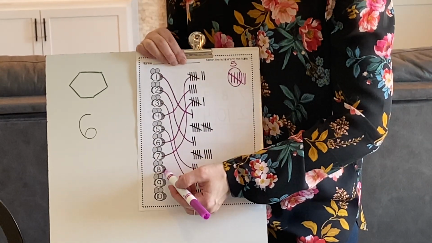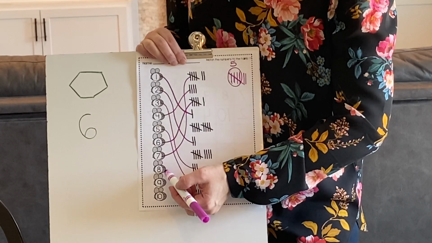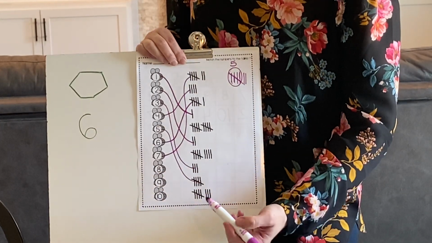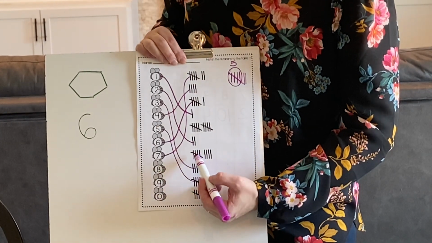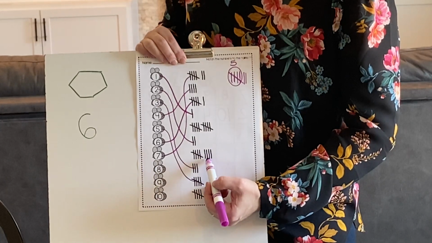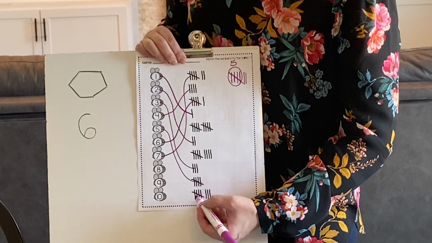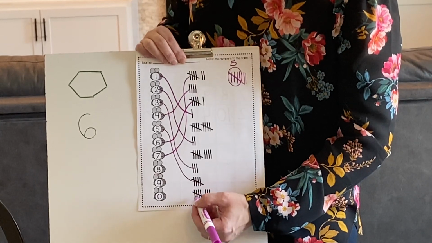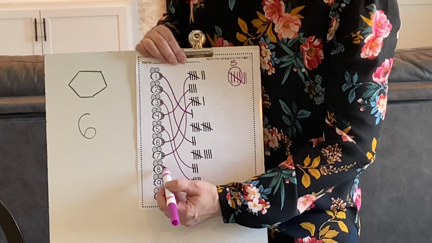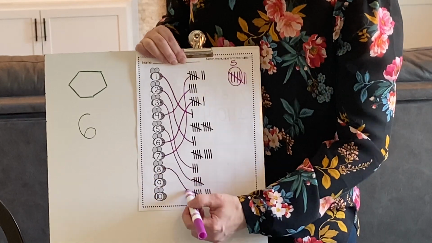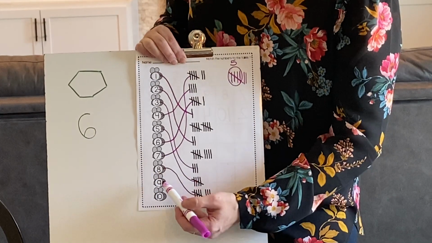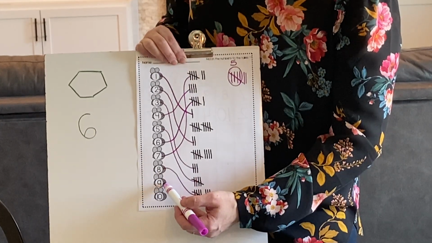Next number is number 8. So now with number 8, we're gonna have a group of 5 plus 3 more. Let's see if it's this one. Here's a group of 5, 6, 7, 8. Oh, there's one extra one. That's 9. We don't want that one. Let's check this one. Here's a group of 5, 6, 7, 8. That's the one we want. 8 and 8.